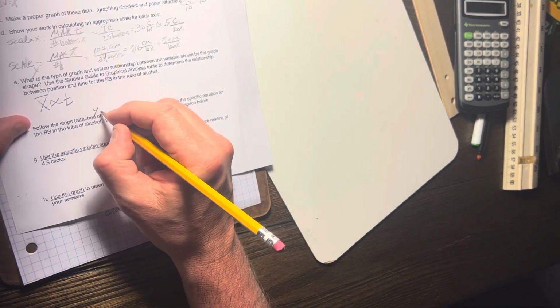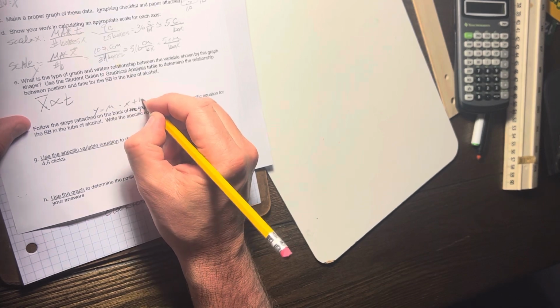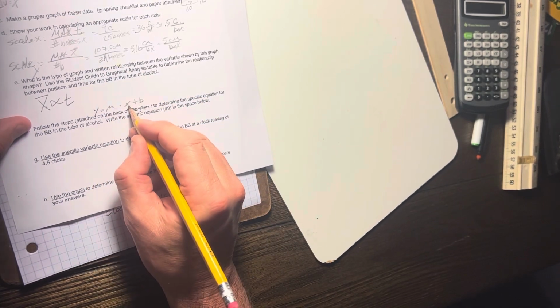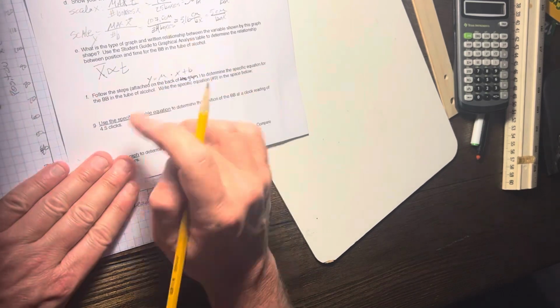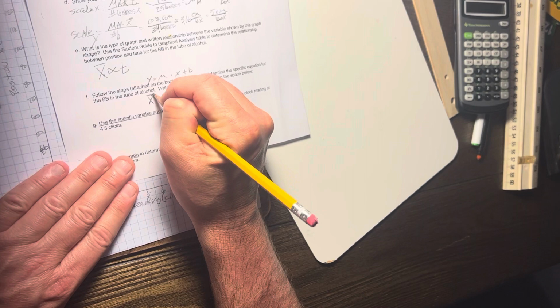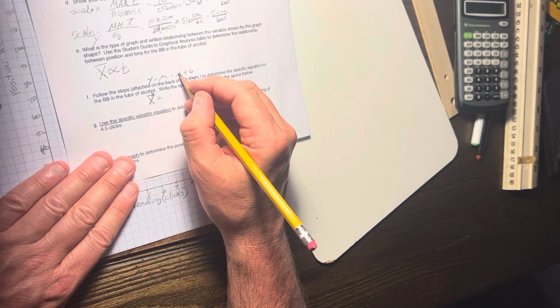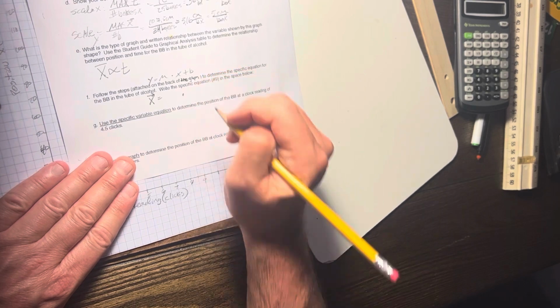I'm going to write y equals m times x plus b. We replace y and x with the names of our y and x axes, and our y-axis was position. So for our specific mathematical model, we'll write position. We'll fill in the value in units of the slope in a second. The name of the x-axis was clock reading.